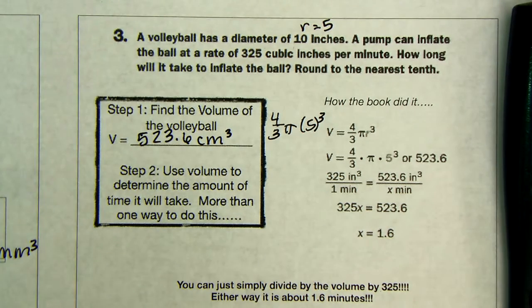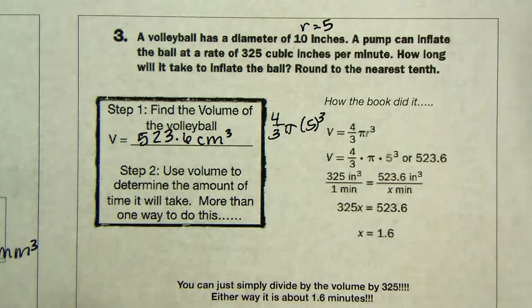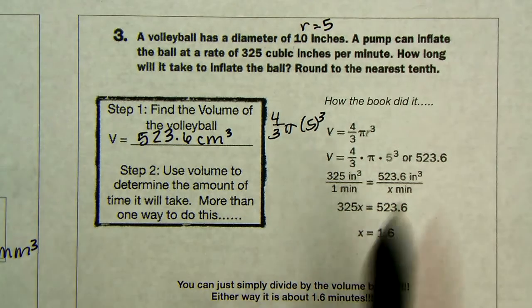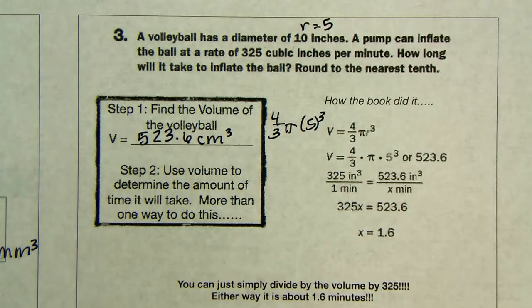Now, it's interesting that the book sets up a proportion, and you could do that. But if they're going to give you per one, I would just divide. If they're going to give you a unit rate, I would just divide. All right, let's practice another one of those.